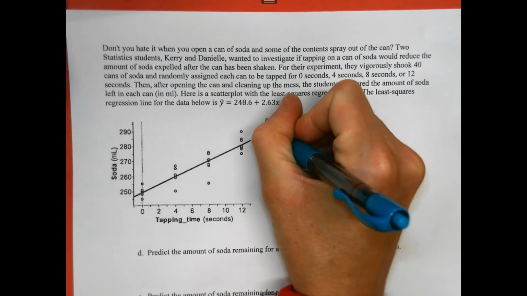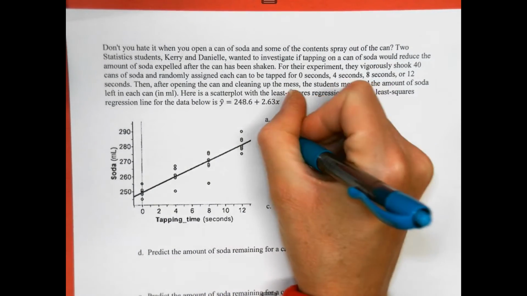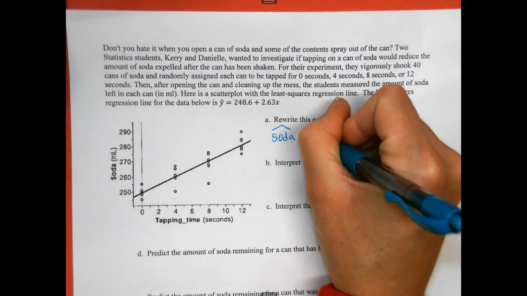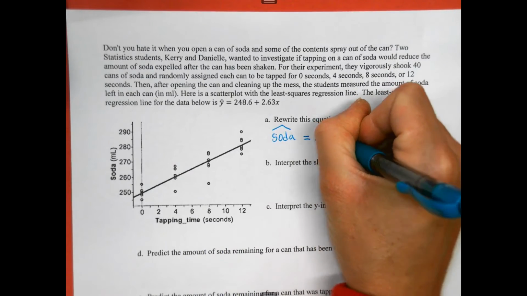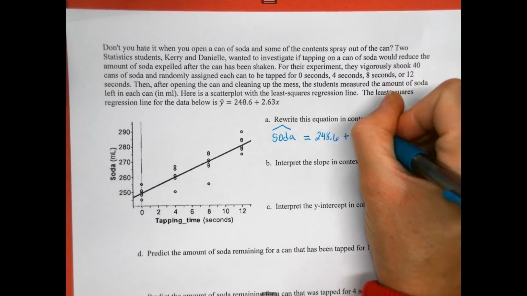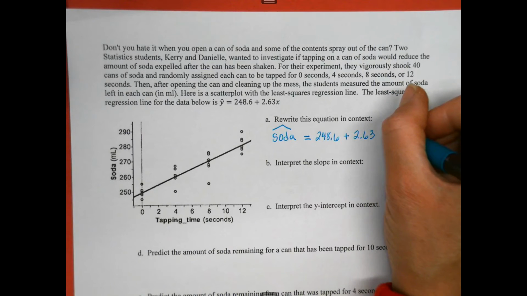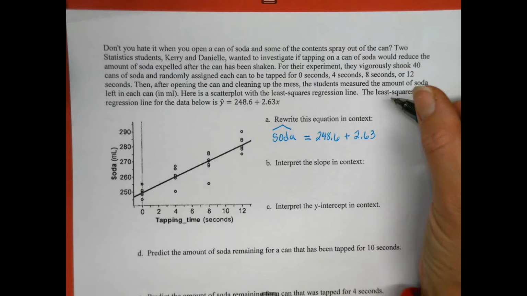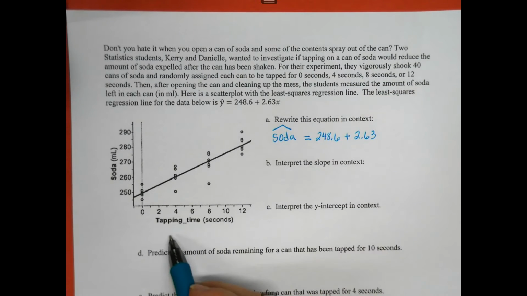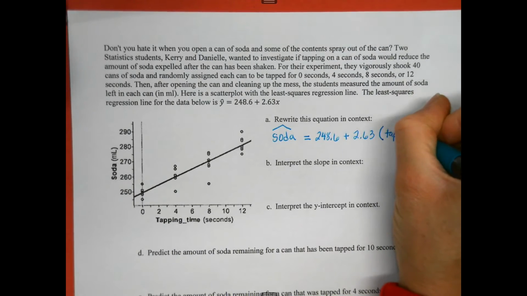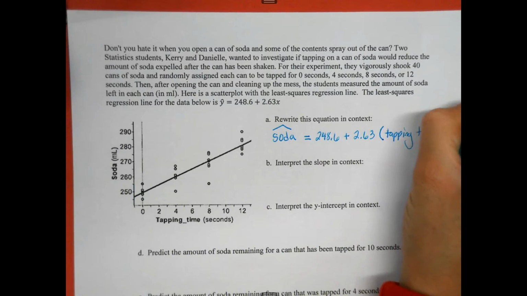We could say that the predicted amount of soda is equal to 248.6 plus 2.63 times the amount of time, or what our x is, which is our tapping time.